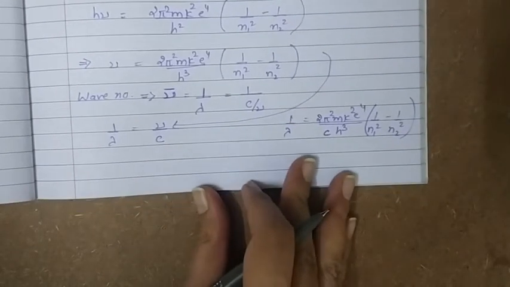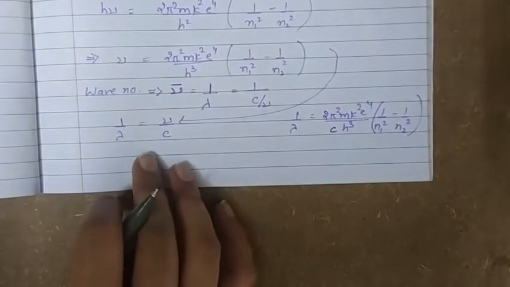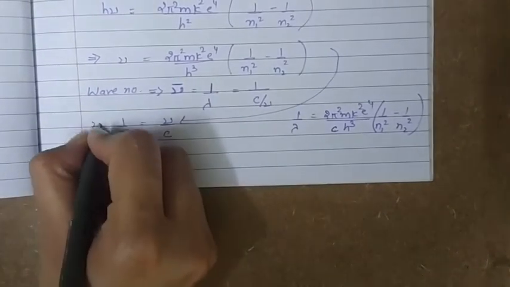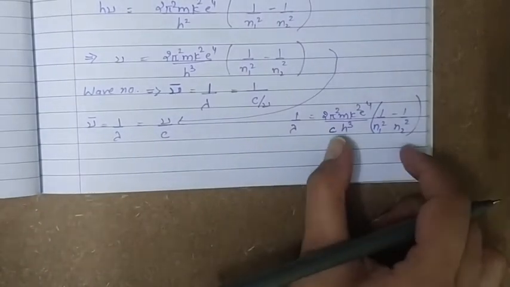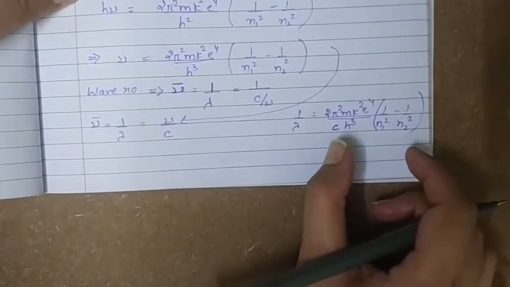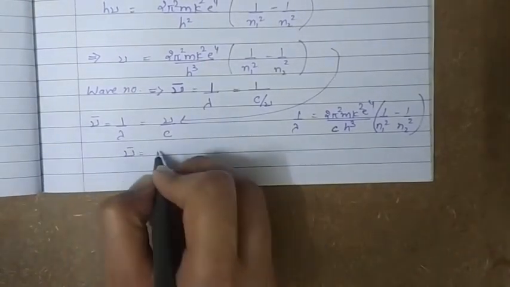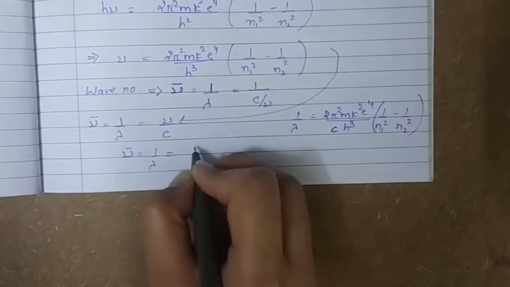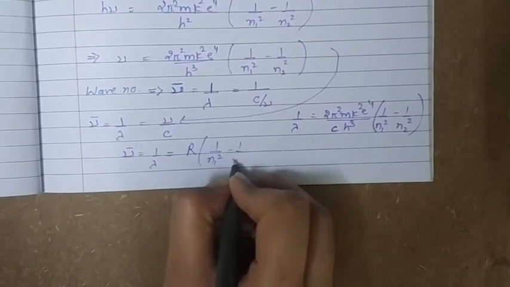So we just substitute the value of nu in this equation and we get the wave number. So the wave number nu bar is equal to 1 upon lambda, which is equal to this, and this is the value for nu bar that we get. So the wave number nu bar is equal to 1 upon lambda is equal to capital R times 1 upon n1 square minus 1 upon n2 square.